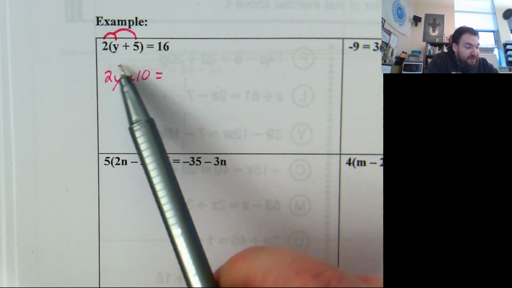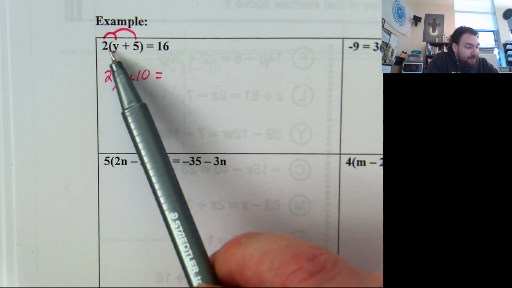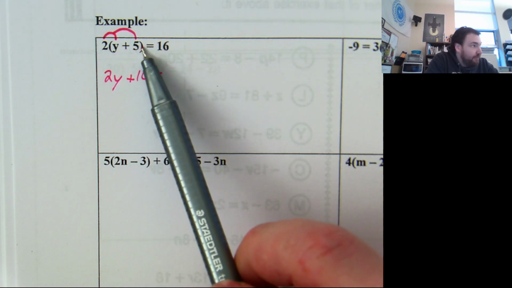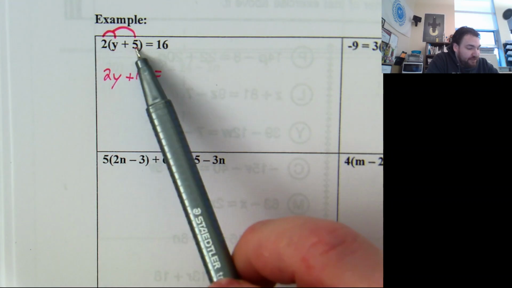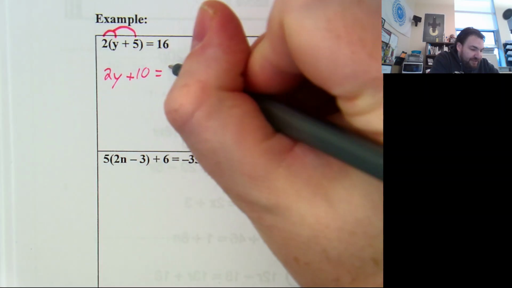You start multiplying it in at the beginning of the bracket, and you stop multiplying it in when the brackets close. So it just gets multiplied onto these two things, and then this whole mess is equal to 16.